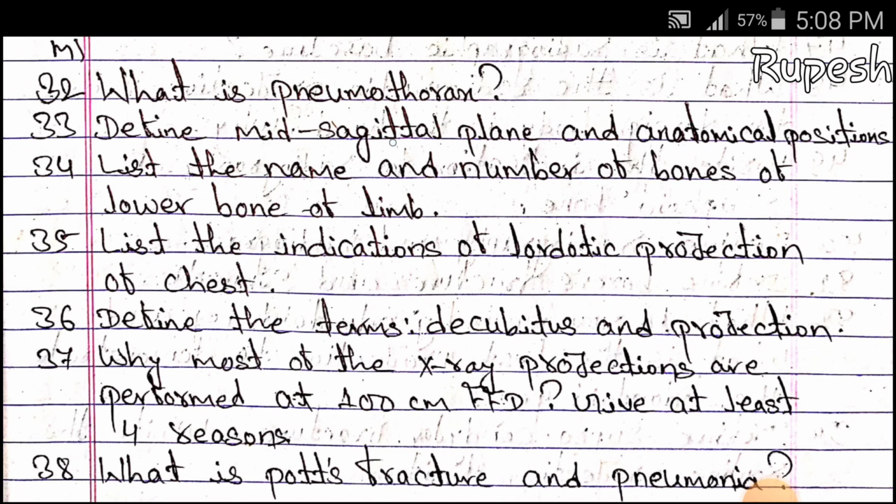Define median sagittal plane and anatomical position. MID's full form is median. So median sagittal plane and anatomical position. So question number 34. List the name and number of bone of lower limb.